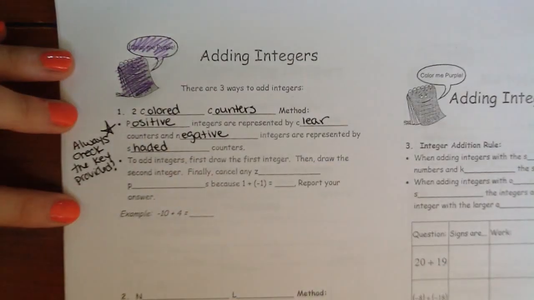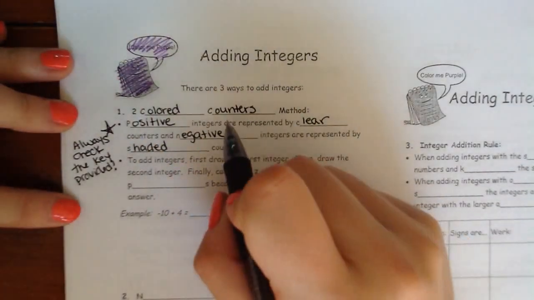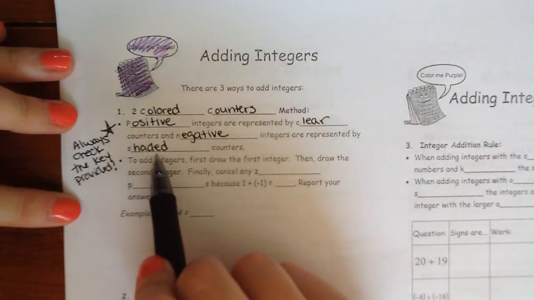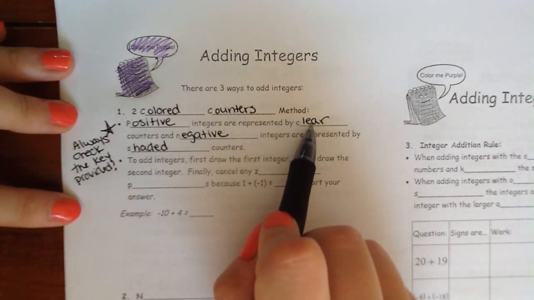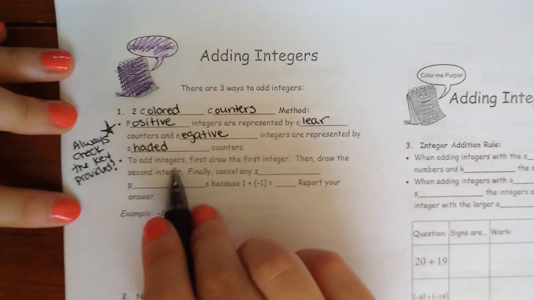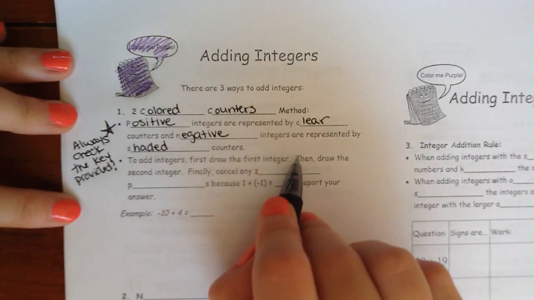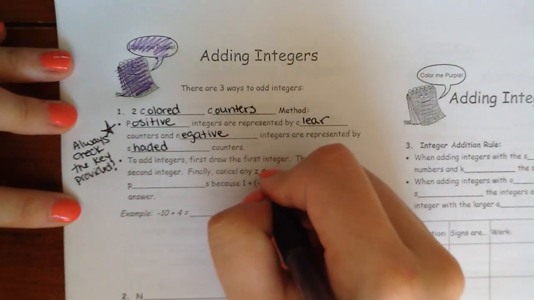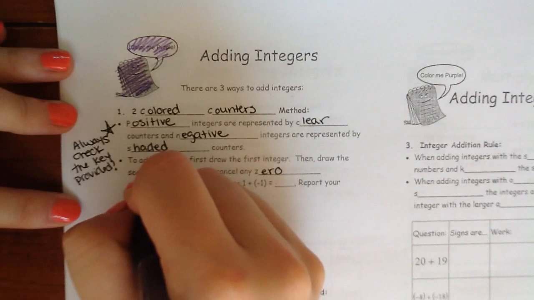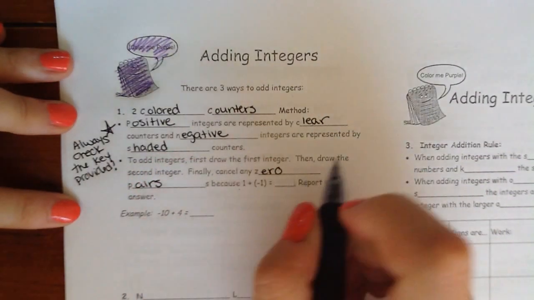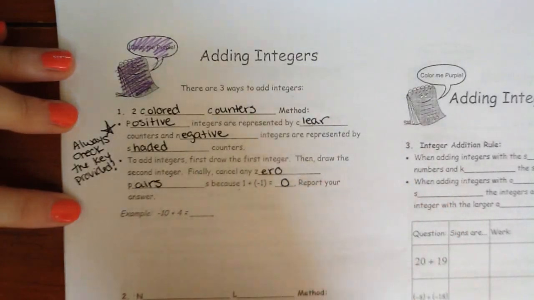Okay, and we'll see some more of that later on, but sometimes they reverse this. Your SOL might reverse this. They might make positive integers shaded and negative integers clear. So again, you always need to check that key. To add integers, first draw the first integer, then draw the second integer. Finally, cancel any 0 pairs, because a positive 1 plus a negative 1 is 0, and we report our answer.